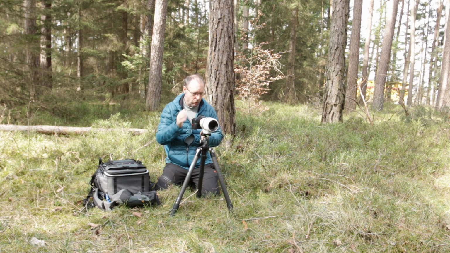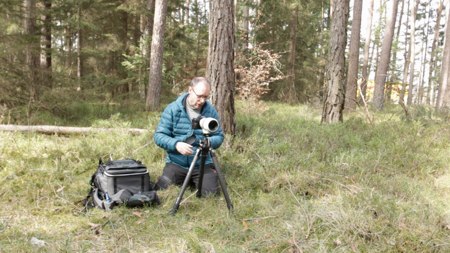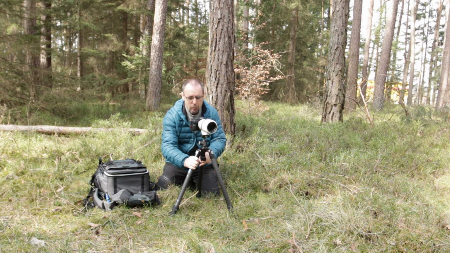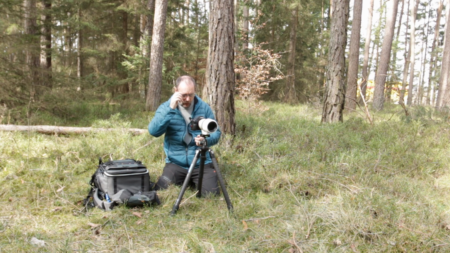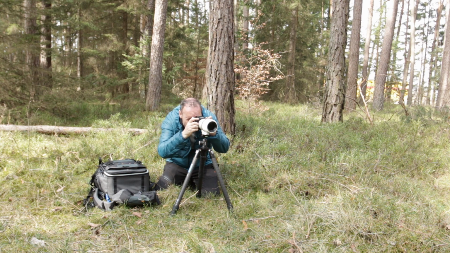I'll go through that with pretty much every shot. If you're using a tripod and you're outdoors, try and get a tripod with spikes on the feet. Make sure that it's solid in the ground, it's not shaking, it's not vibrating. Okay, so let me just check that again.